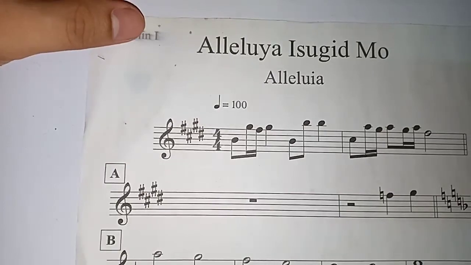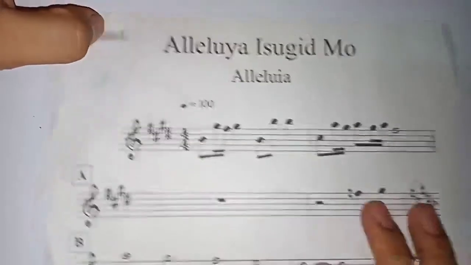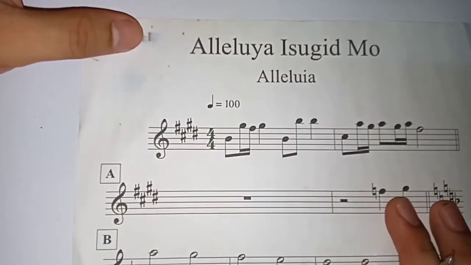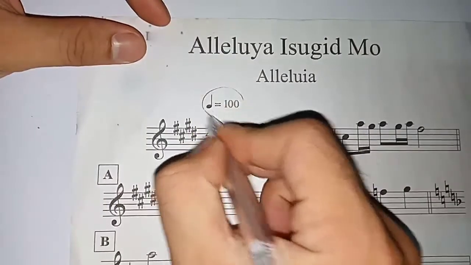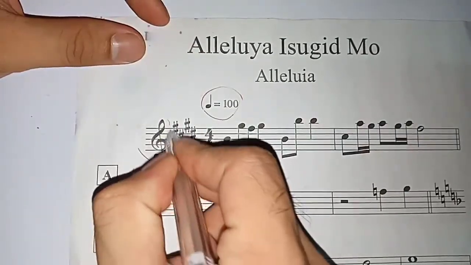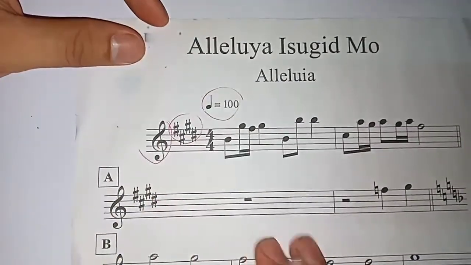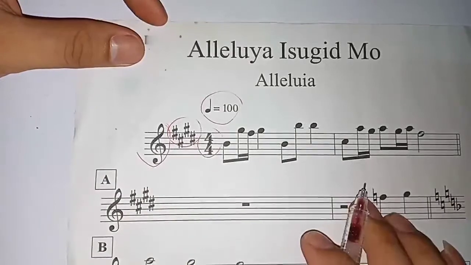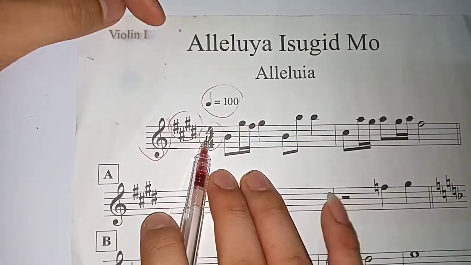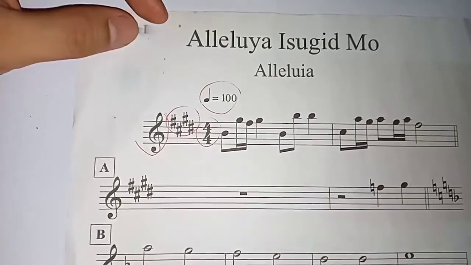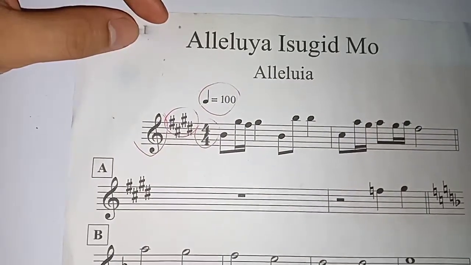So, let's start. In reading notes, we have to consider the first symbols given in a musical score. What are the first symbols to consider? We have this one, and this one, and also this one. These are the first symbols or signals that would give us the idea of what our score is.